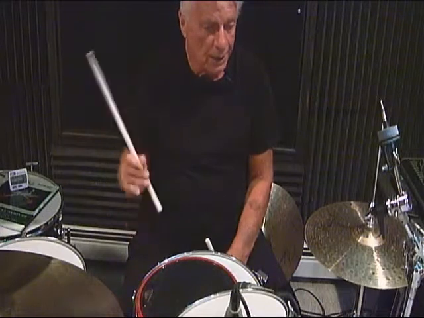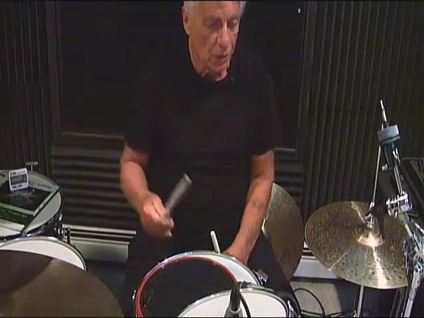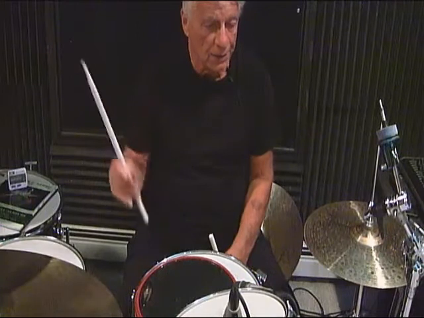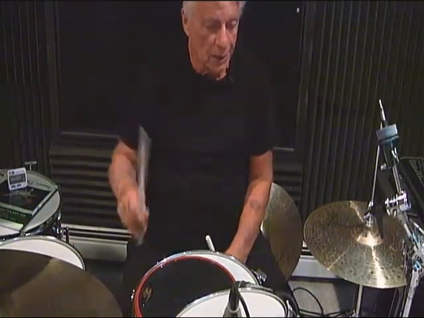1 E and, then the positioning of the quarter note triplet, 3 and 4 and, I'm sorry, 1 E and 2 and 3 and 4. 1 E and 2 and 3 and 4.